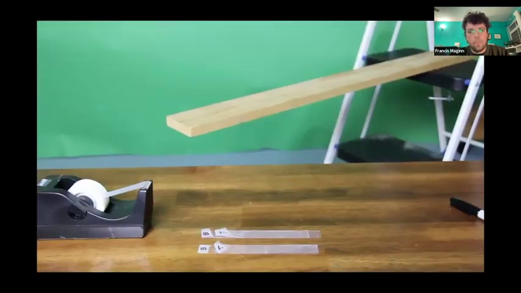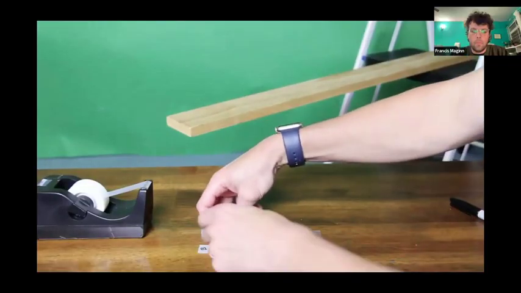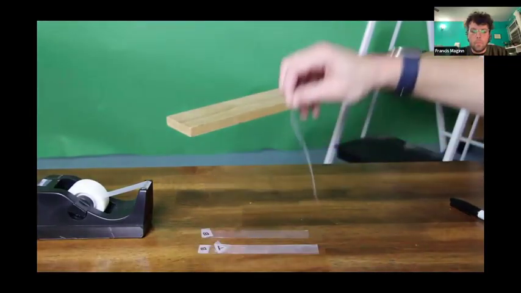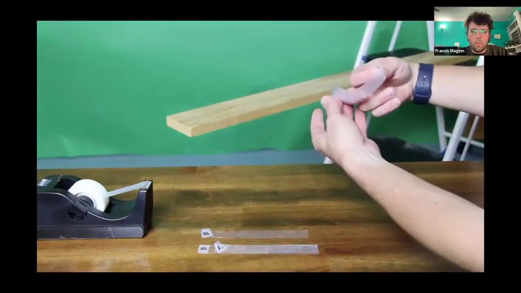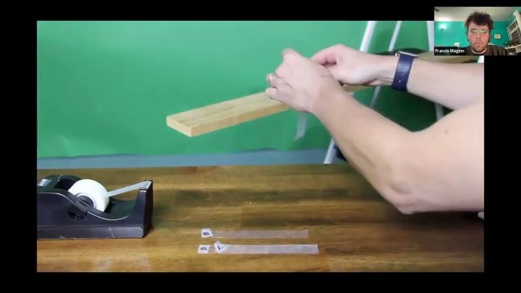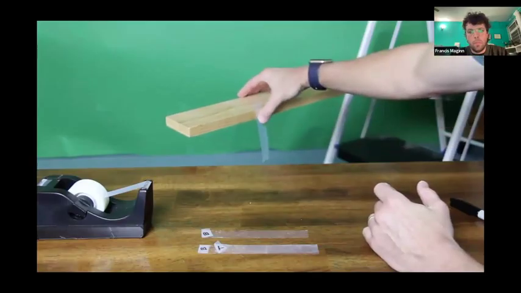Now that we have our tapes down, next thing we're going to do is take the top tape and pull it off. So we'll pull it off pretty quick, and we'll set that top tape right here. And notice that it's already attracted to the wood. So we'll go ahead and see if we can get it to stick, and we can.